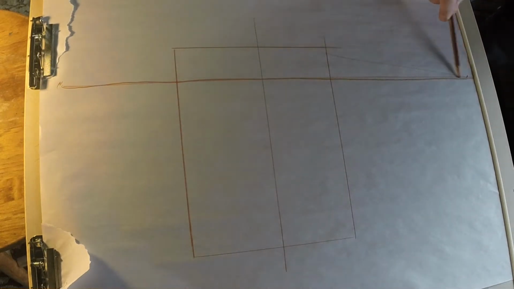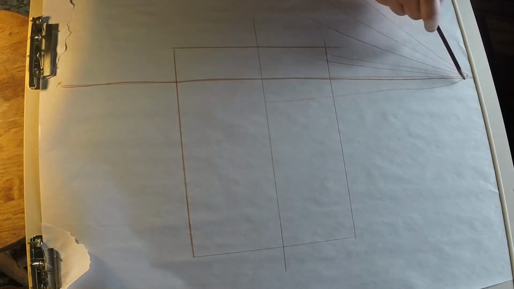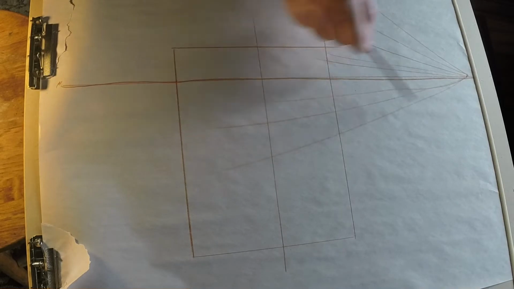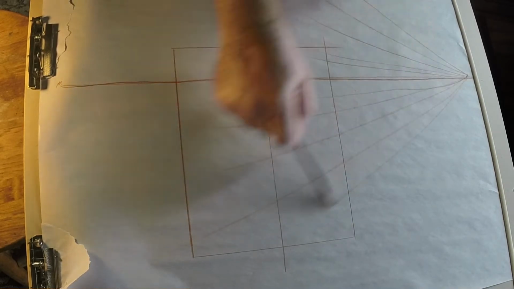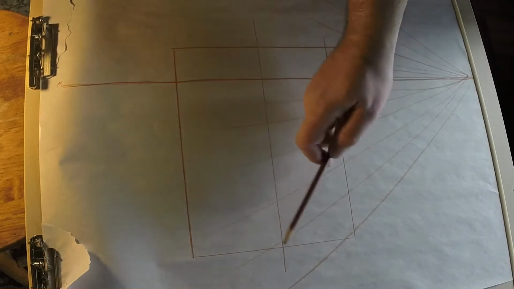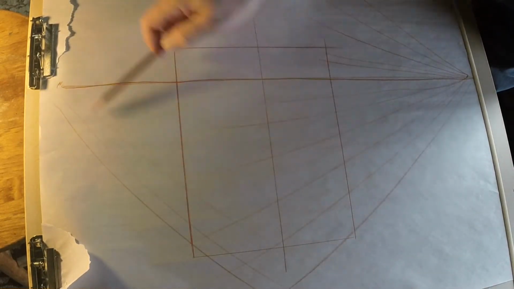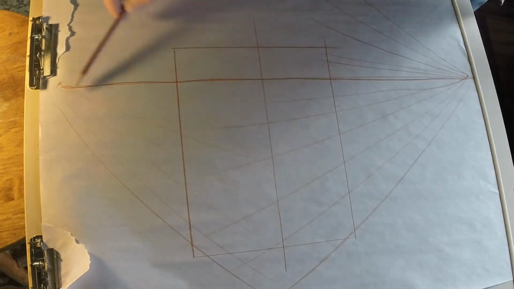Well, they're going to have that general fanning shape as well. And the further you get away from your horizon, the sharper those radials get.